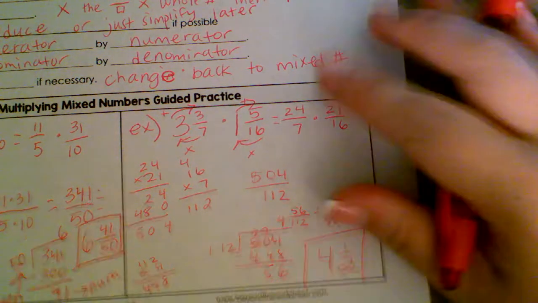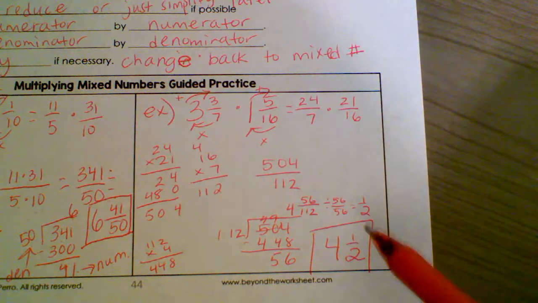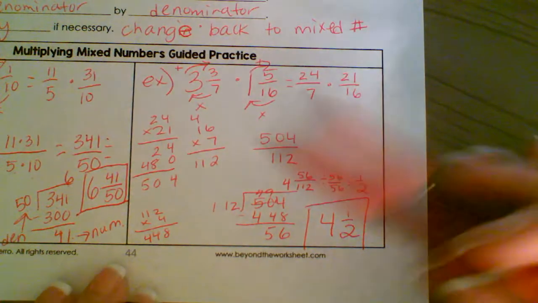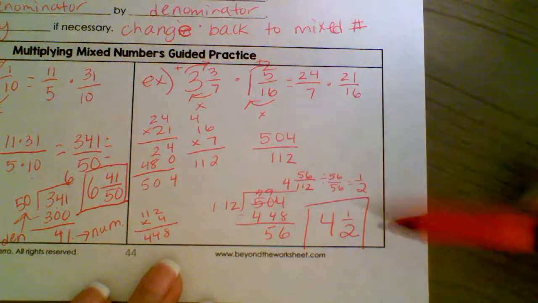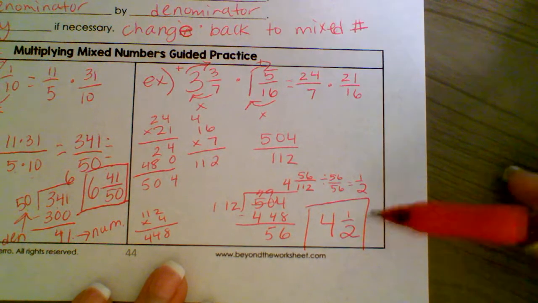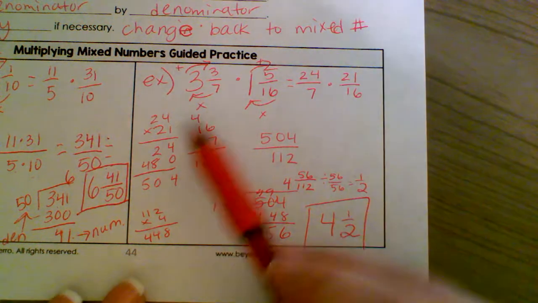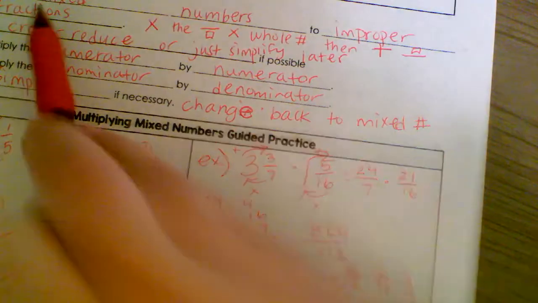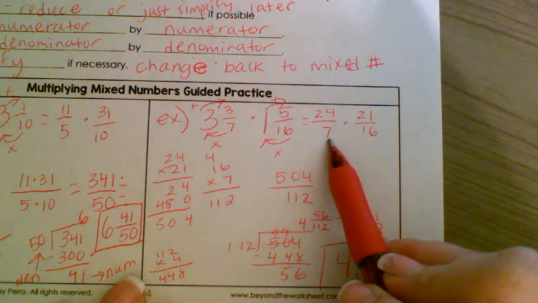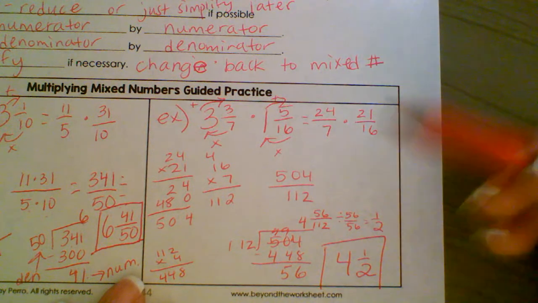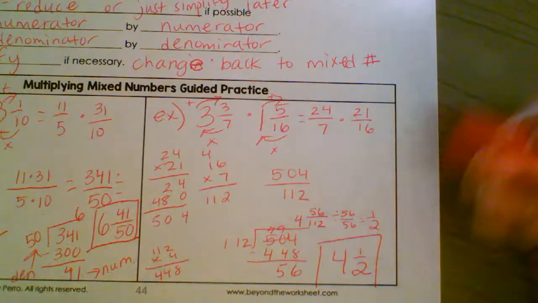Okay, if you hit play, that means you went ahead and solved it. Hopefully you got 4 1/2 like I did before. Let's see how we did. Now, no, I did not do any cross reducing, so if you did it that way, you should still get the same answer. If you didn't get 4 1/2, then your cross reducing probably didn't work out. All right, so first thing we did, change to improper fractions. So we multiplied and added, got 24 over 7. Multiply and added, got 21 over 16. Okay, give yourself 2 pats in the back if you got this step.